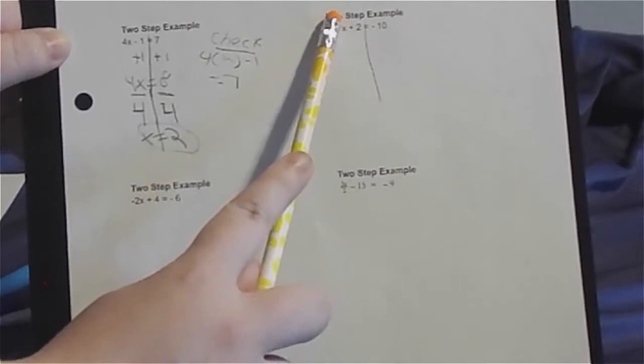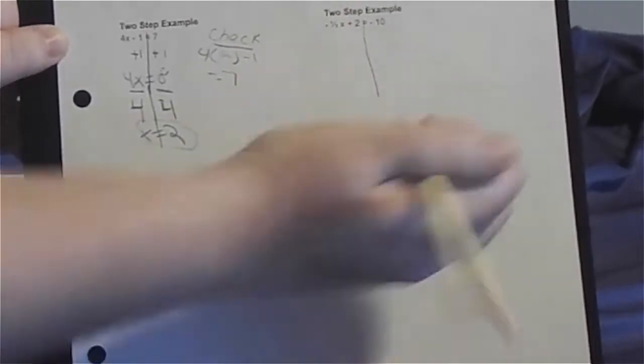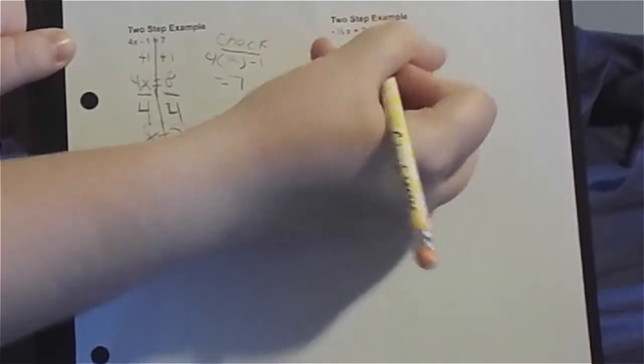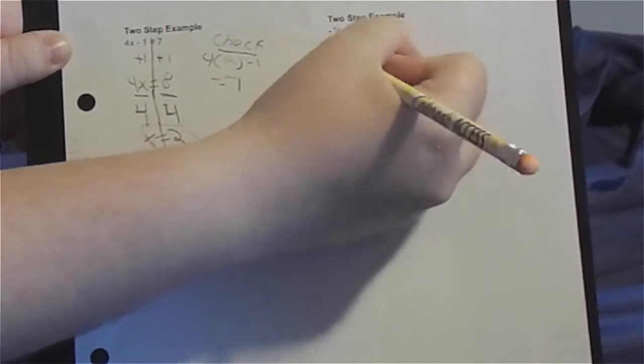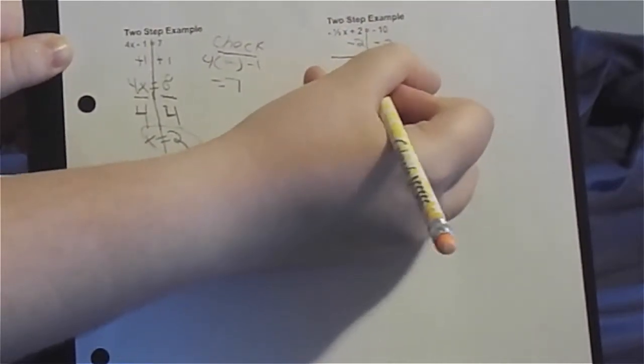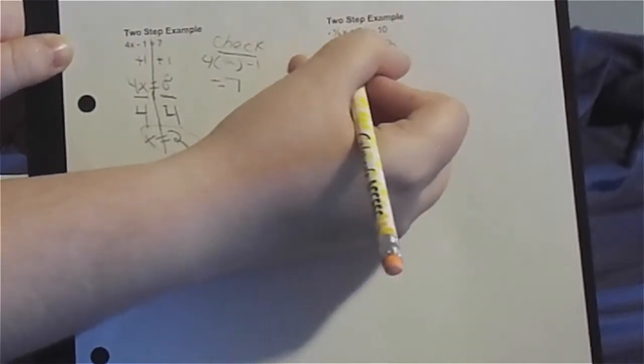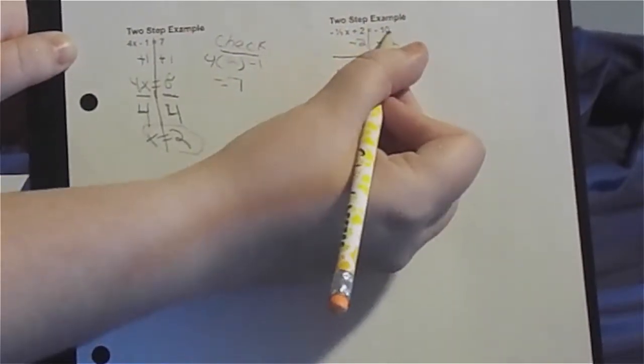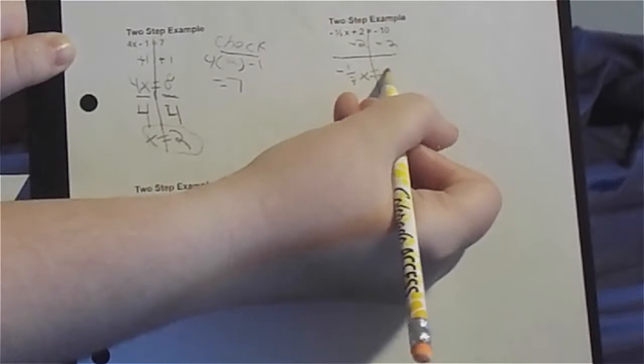So the other thing's that plus 2, you still see it there on the left, so I'm going to get rid of that, minus that away. Minusing it away. So that negative 1/3 x is going to equal this 2 minus 2 went away. Negative 10 minus 2 is negative 12.